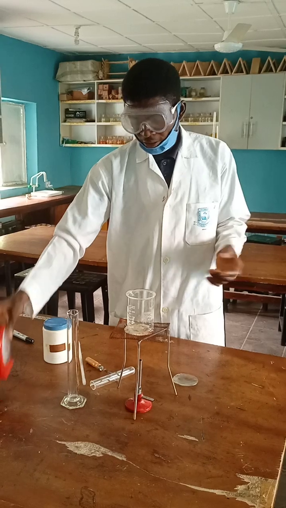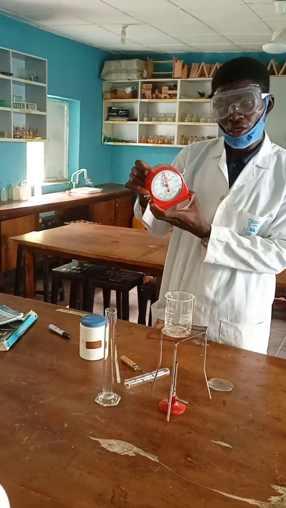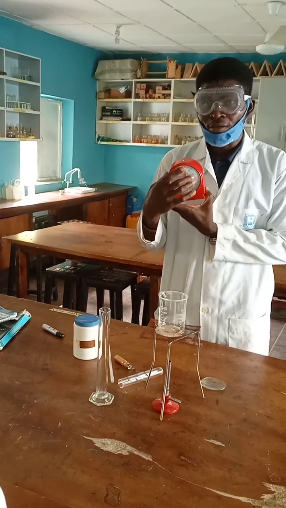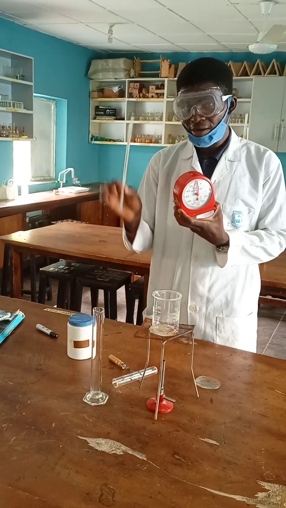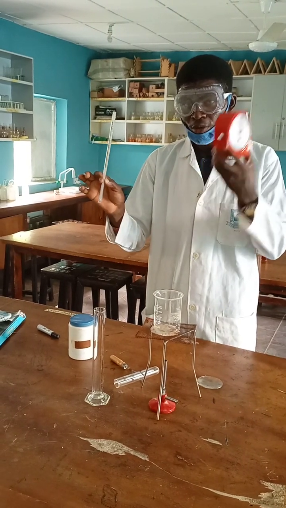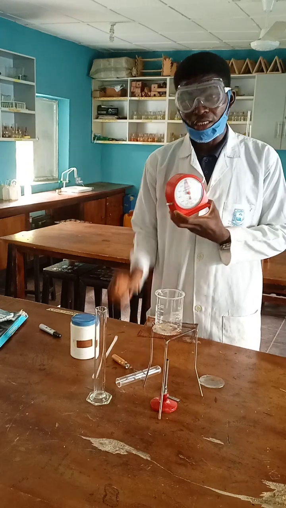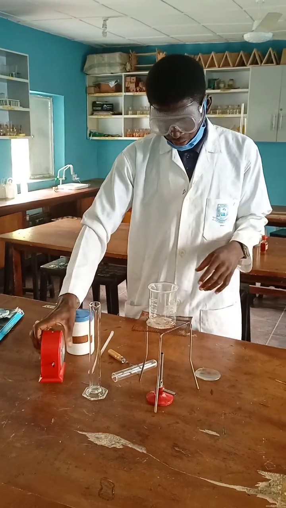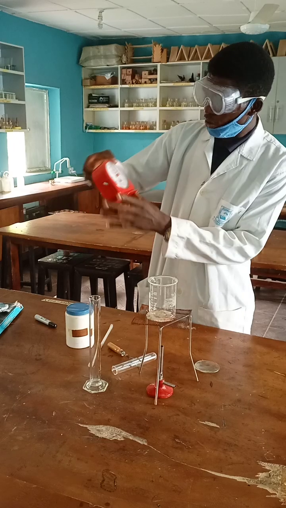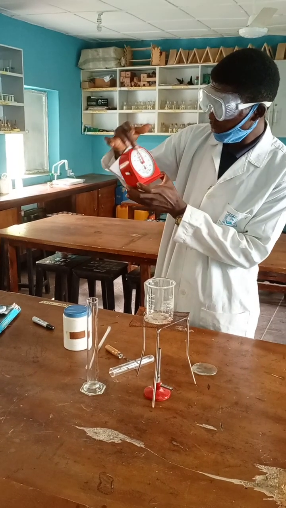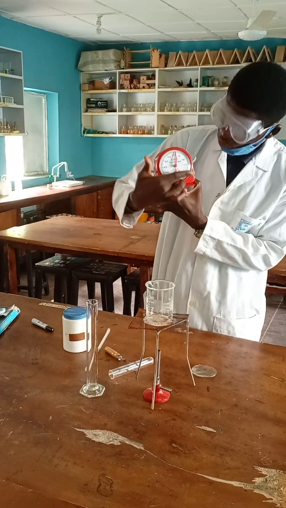Then we have a stopwatch. It's used to read the time, because at the end of the day, you might be asked to plot a graph of temperature against time or time against temperature. It depends on the nature of the experiment. On this stopwatch, we have seconds, that's the bigger one. The little one is minutes.